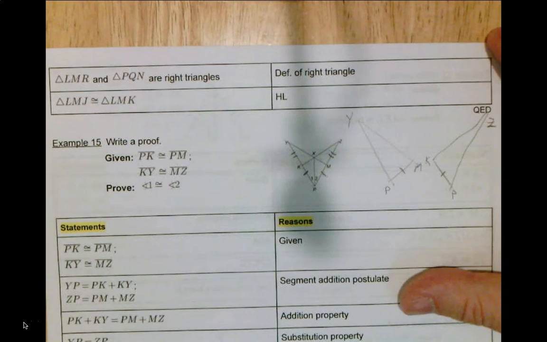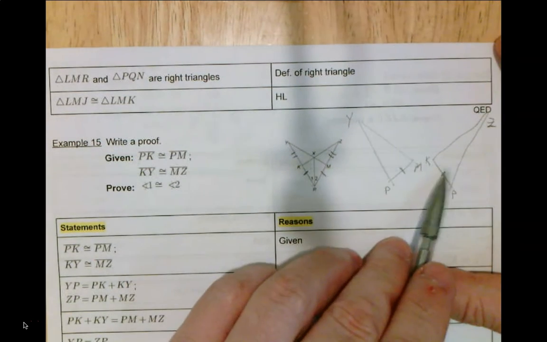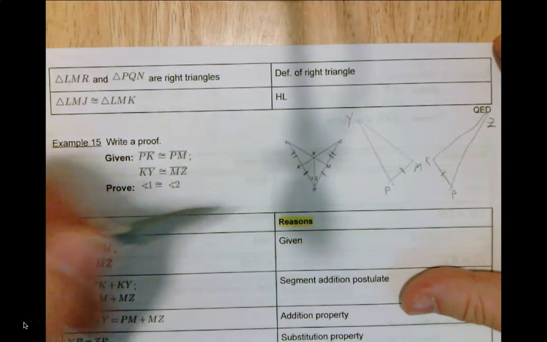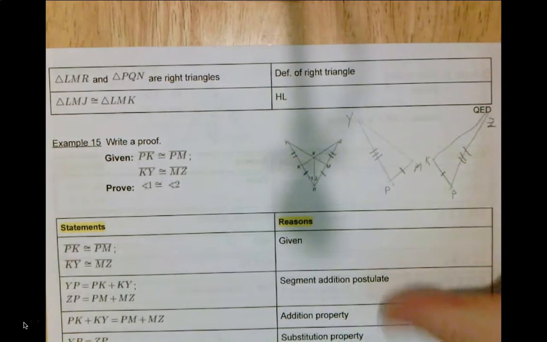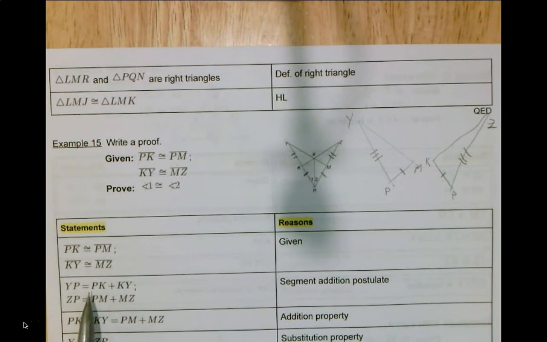They're going to be eventually. But that just gives me side, side, side, side. So I'm going to mark them like this. Even though we haven't done the legwork yet, that's going to show up in the proof over here, where we actually add those segments together to get them to be equal to each other.